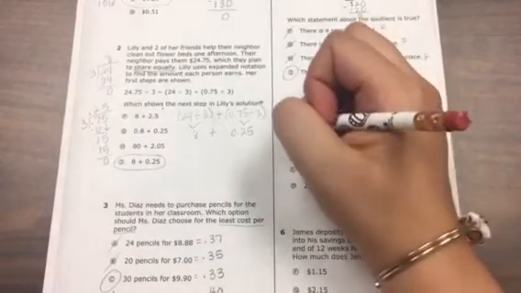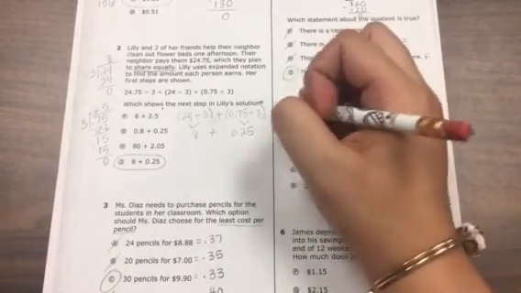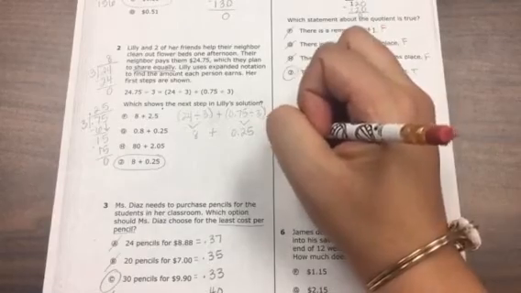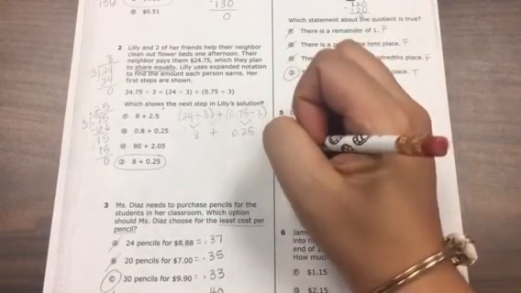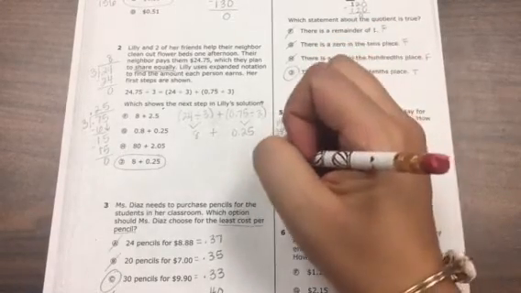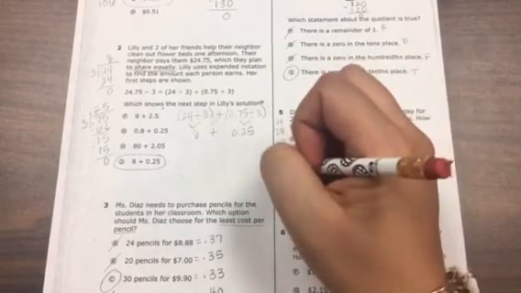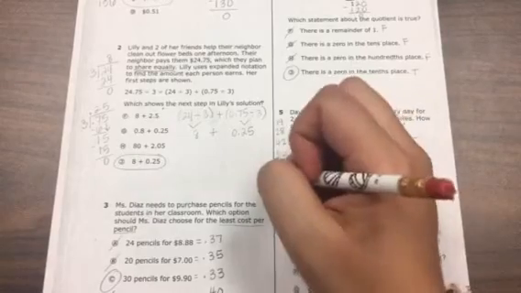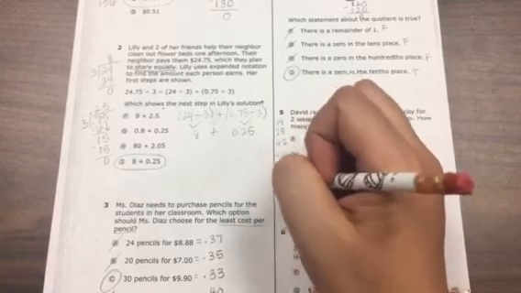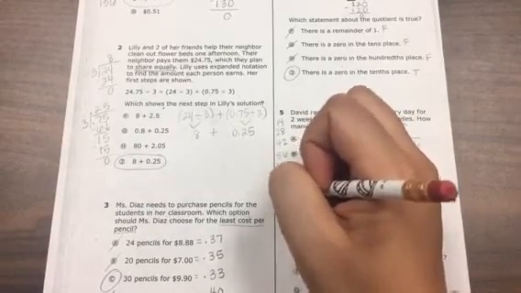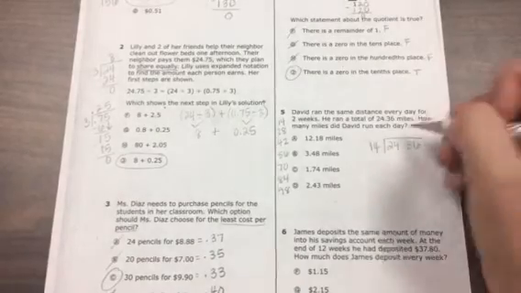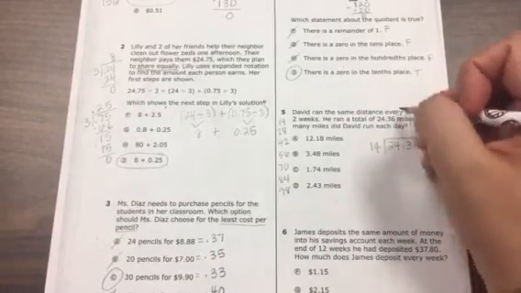And again, we're going to write our 14. So 14 times 1 is 14, times 2 is 28, times 3 is 42, times 4 is 56, 70, 84, and 98.